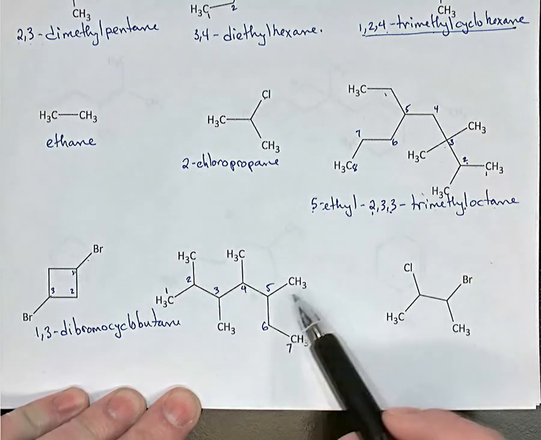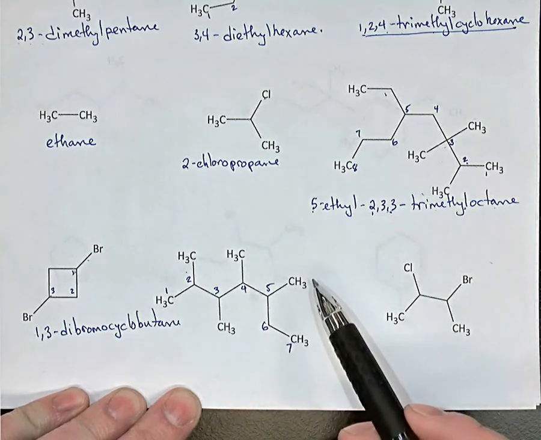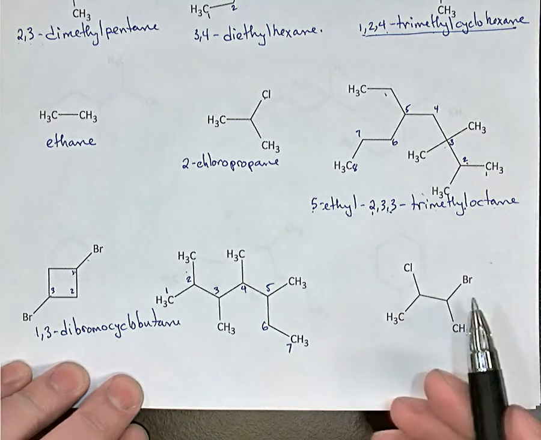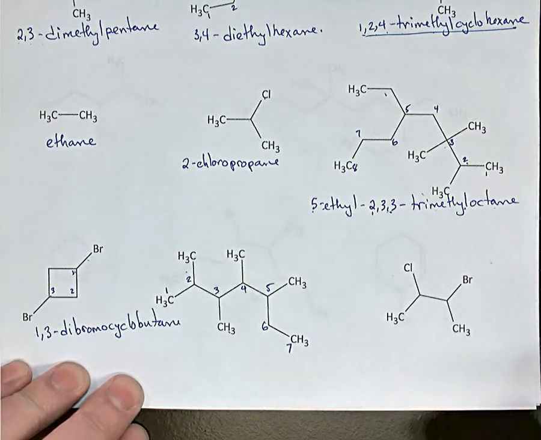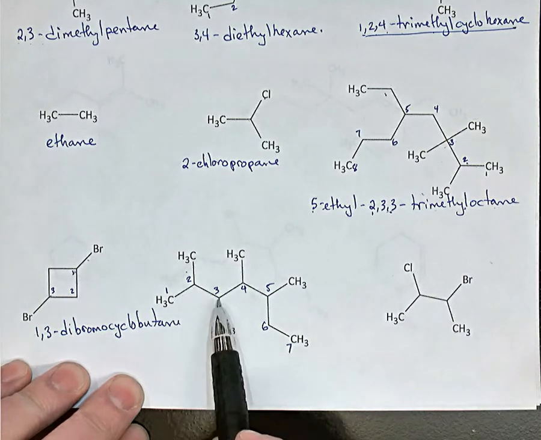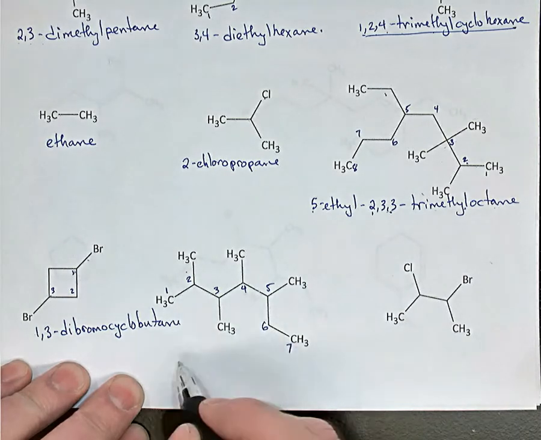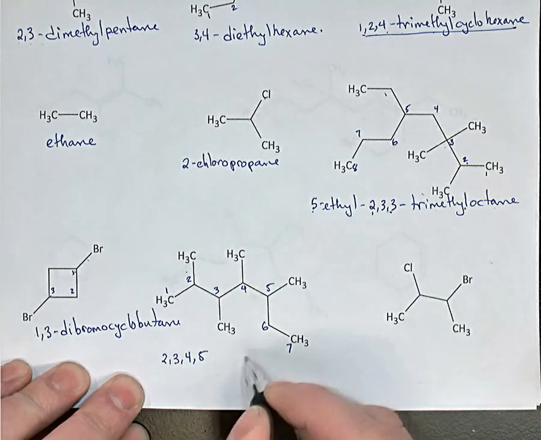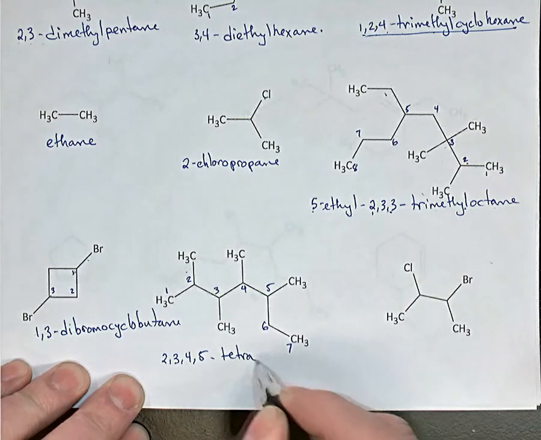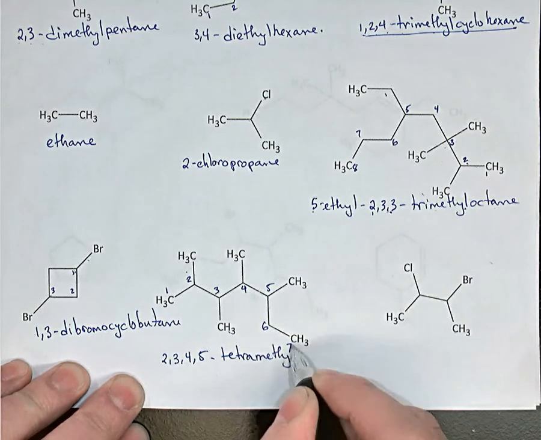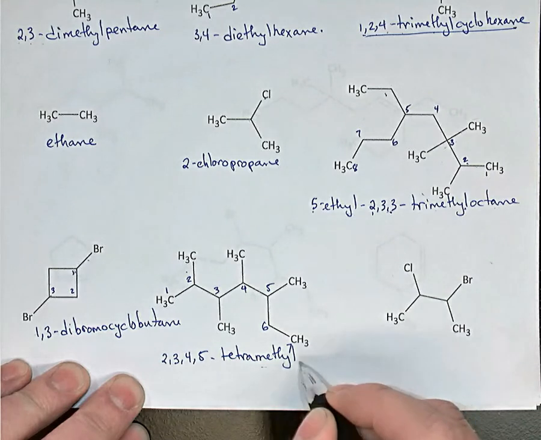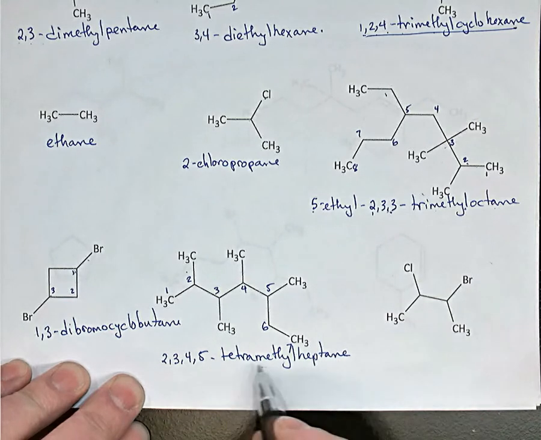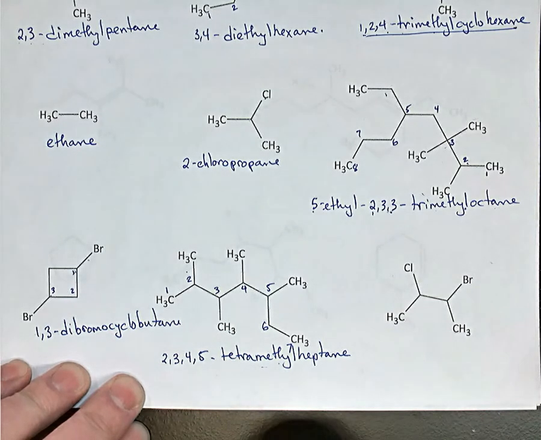When there's branchings, there's 1, 2, 3, there's 4 branches, and they're all the same. They're all methyl branches, CH3s. So we're going to call it a tetramethyl. The prefix for 4 is tetra. And they're on carbon 2, 3, 4, and 5. So this will be 2, 3, 4, 5. And then tetra, to mean 4. Methyl, the branches all have 1 carbon, methyl. And the longest chain, the parent chain, was heptane. And tetramethylheptane is all one word.